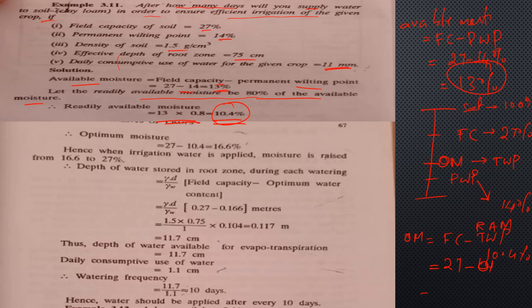So that's equal to 27 minus 10.4, that is 16.6%. So that is what we have found out here. So we have got this level.